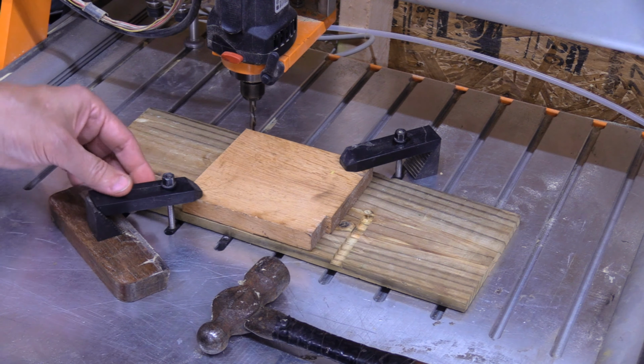So now I'm going to bring up that G-code file. This is the pliers groove. Open that. Okay, and all it's going to do is make a slot cut. This is a 1/4 inch flat end mill.